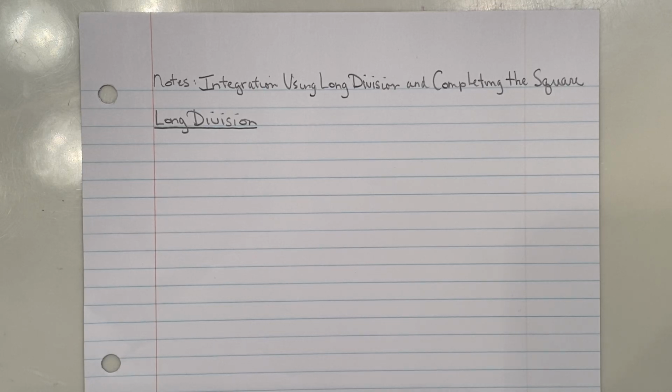All right, so a few years ago, College Board decided we didn't have enough to do in our curriculum, so they added the objectives of integration using long division and integration using completing the square. So in this video, we're going to focus on integrating indefinite and definite integrals using both the method of long division and completing the square.